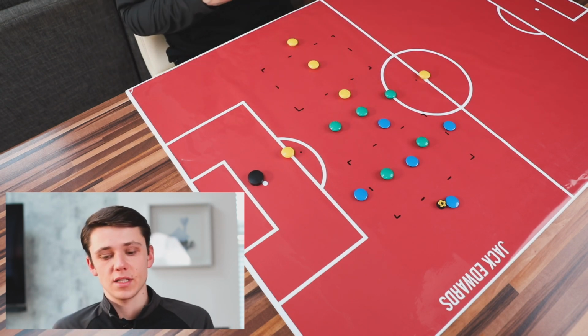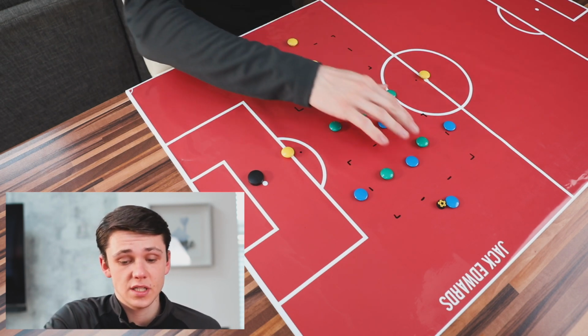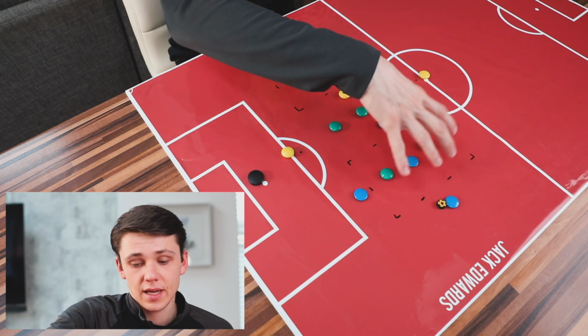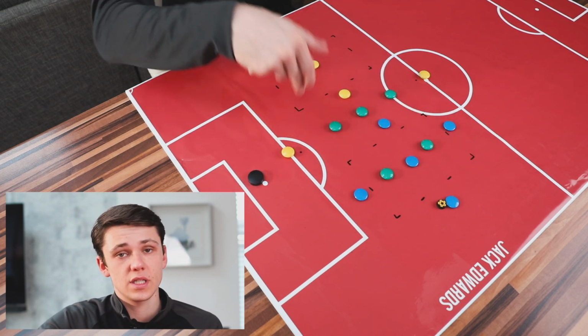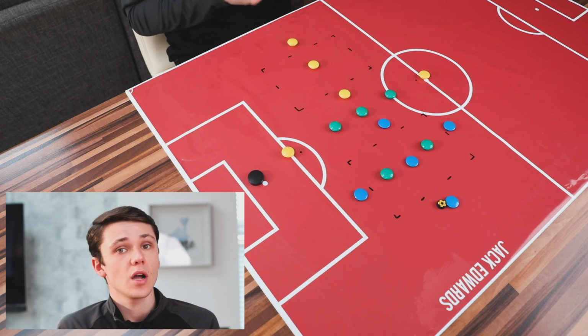Same with the yellows and vice versa. So to make it even interesting, you can do a point system. Every time that they get 5 passes and play to the other team, they get a point as well. So the teams can start competing then as well.